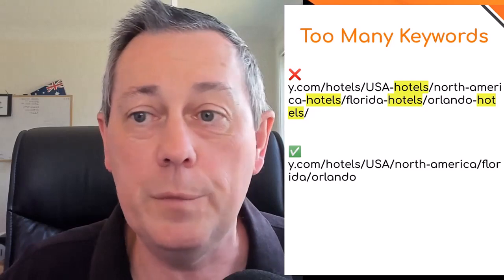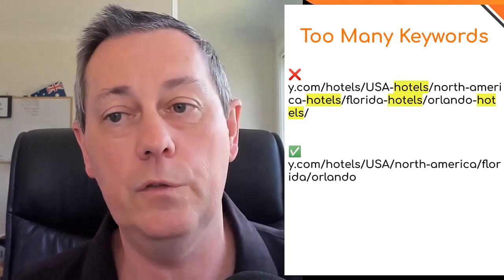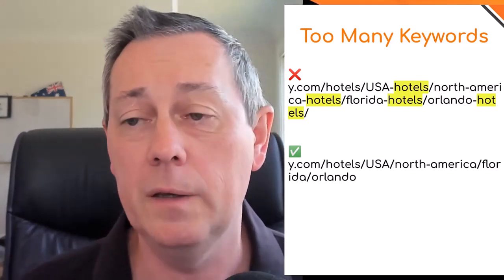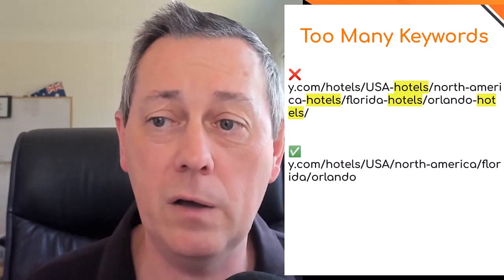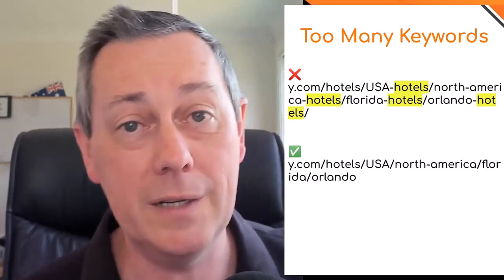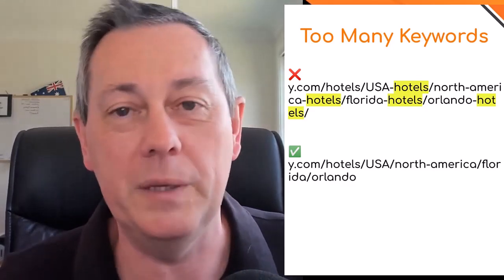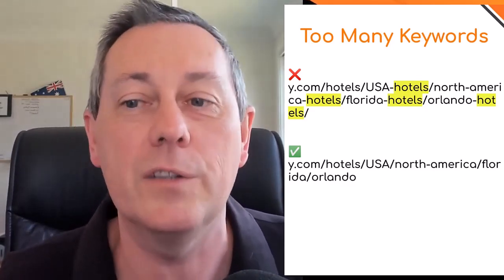We also don't want to stuff too many keywords in. Sometimes it makes sense, but in general, we don't want too many keywords stuffed into those. So in that first example here, we've got a .com site, so it's obviously a travel website. It's got /hotels, then USA hotels, then North America hotels, Florida hotels, Orlando hotels. I think Google will understand that that particular page is about hotels. And if your business website is a hotel website, a travel website, it's going to understand that. So you don't need to flood your URLs with all these keywords all the time. Just keep it nice and neat.